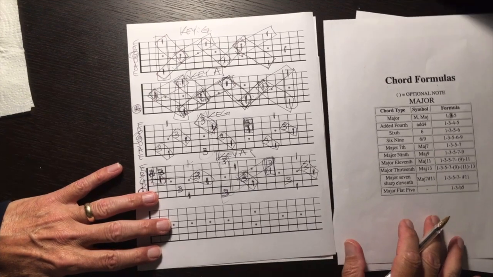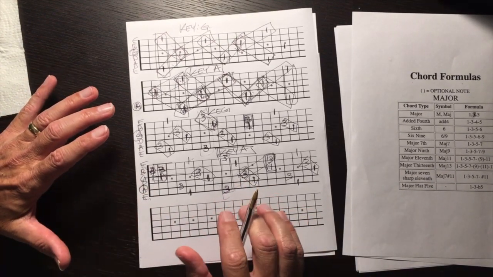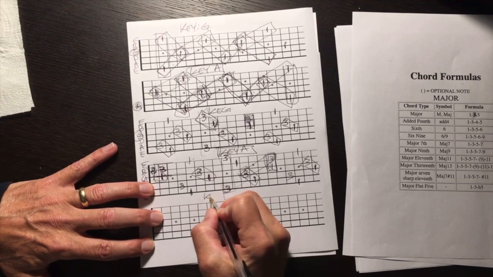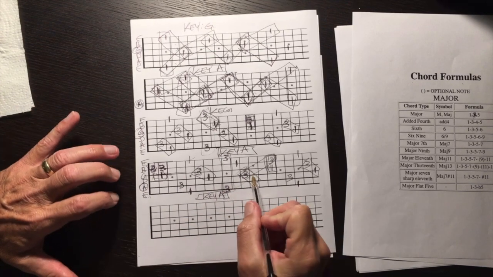Now, if we want to go a little bit further, let's continue in the key of A, and we're going to do exactly the same thing.